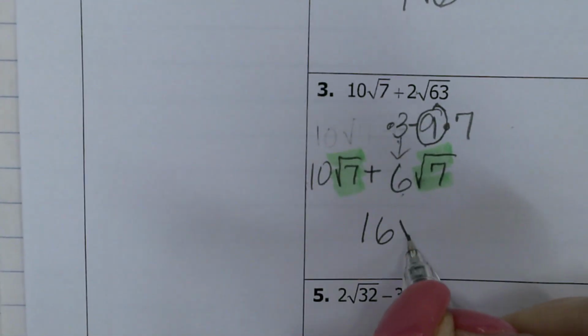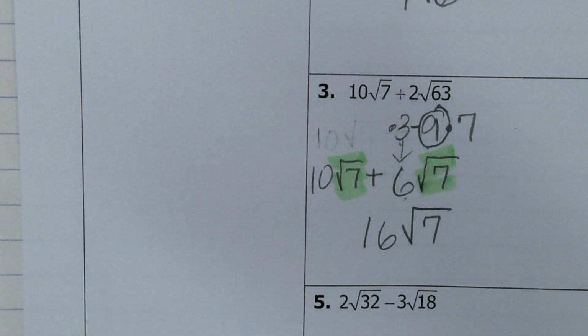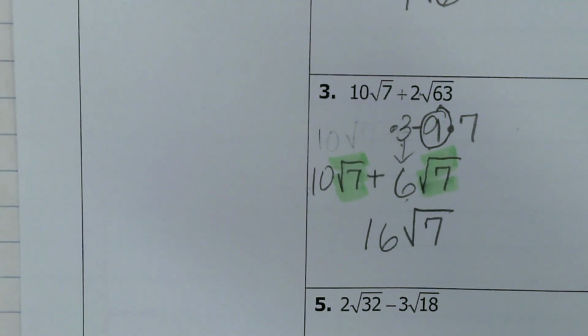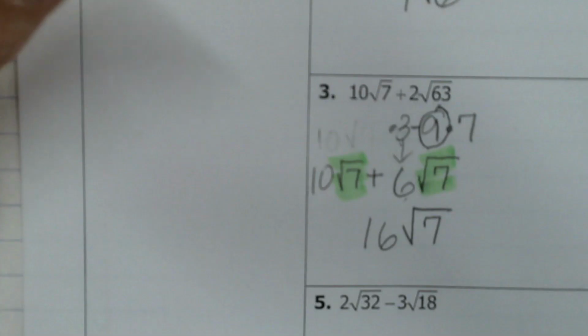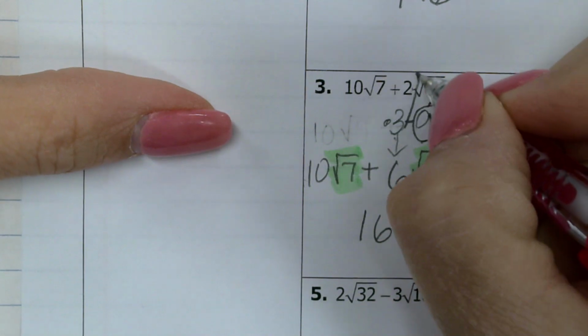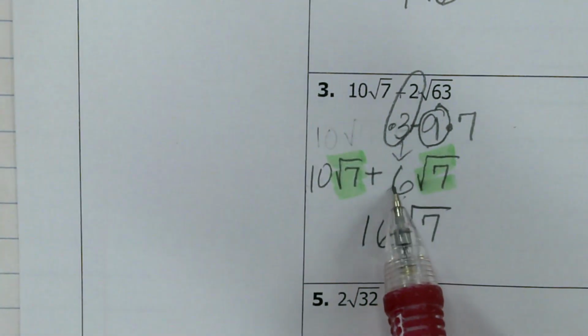And we do nothing to what's underneath the radical. It just stays that way. And where'd you get the 6 from? Okay, that's a good question. I did this, 2 times 3.